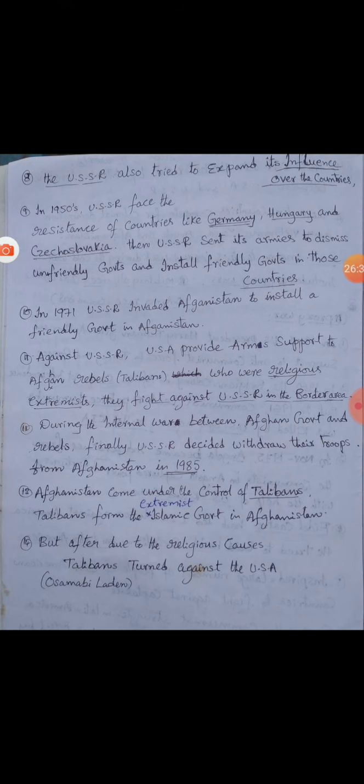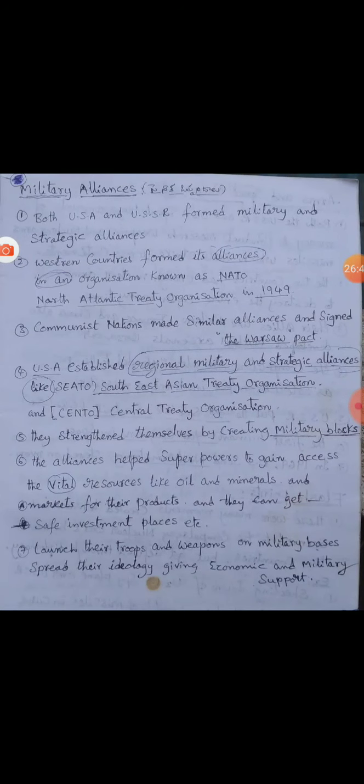CENTO, Central Treaty Organization, was also established by the USA. So the military alliances were formed, and they tried to keep control over the world. Communist nations also made similar alliances and signed the Warsaw Pact. Warsaw is the capital of Poland. So Poland was one of the supporters of communism. They also tried to keep control over many countries.